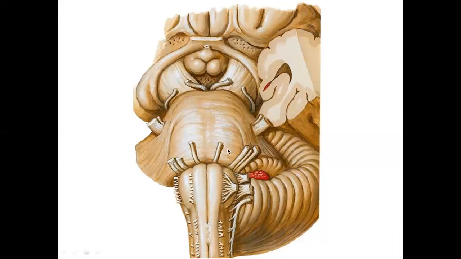Lateral to it is the anterolateral sulcus on both sides. More lateral to it is the olive, and more lateral to it is the inferior cerebellar peduncle. Why is this the olive? Deep to the olive is the inferior olivary nucleus. Now, where you can see the attachment of the cranial nerves.